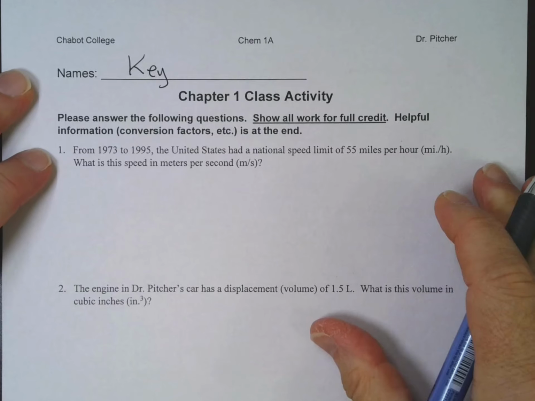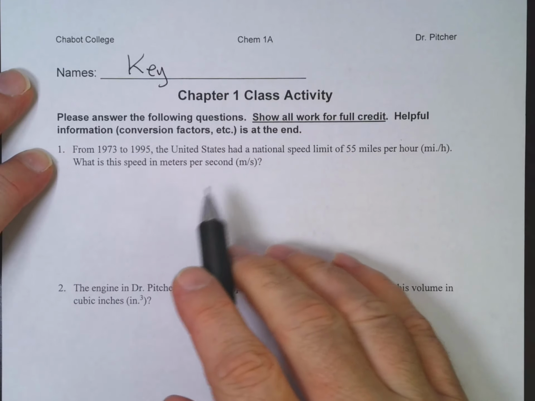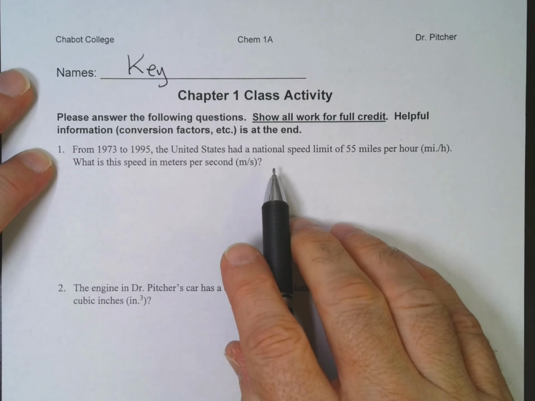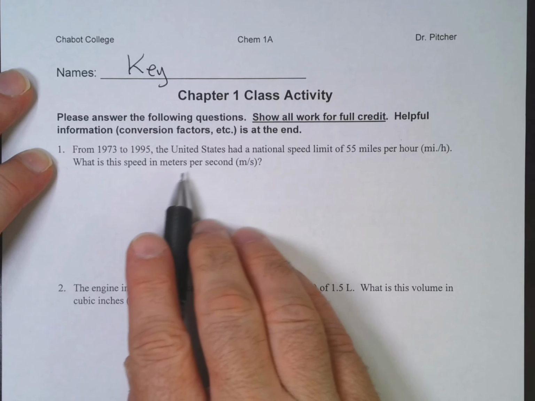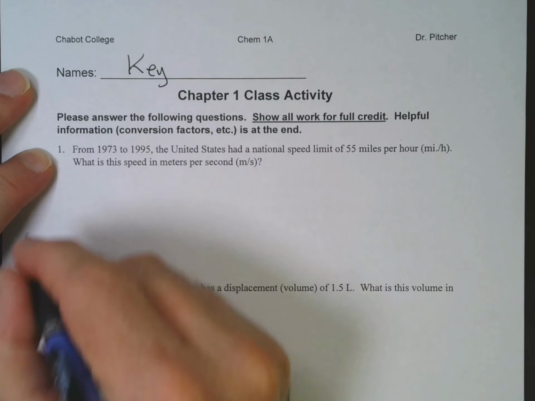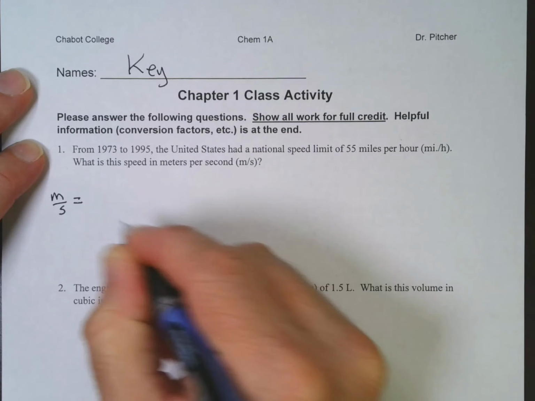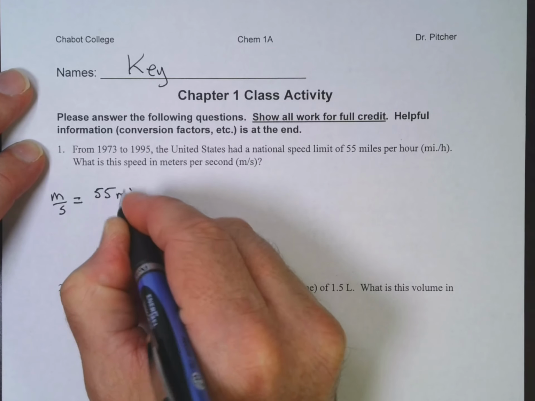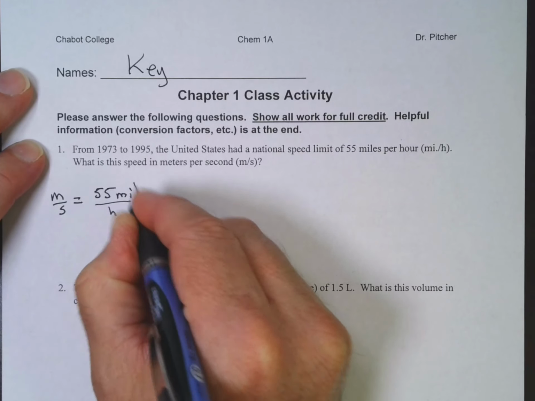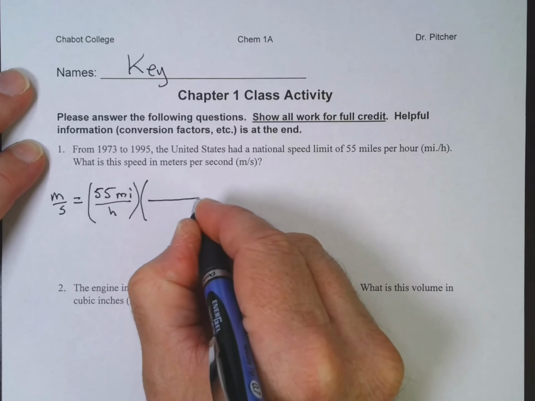Alright, so let's start with number 1. From 1973 to 1995, the United States had a national speed limit of 55 miles per hour. What is this speed limit in meters per second? Alright, so we can set up this conversion. We will say meters per second equals, we'll start with 55 miles per hour, and then we'll multiply that.